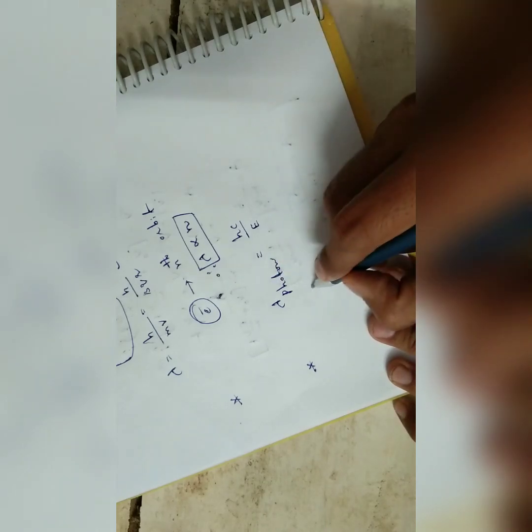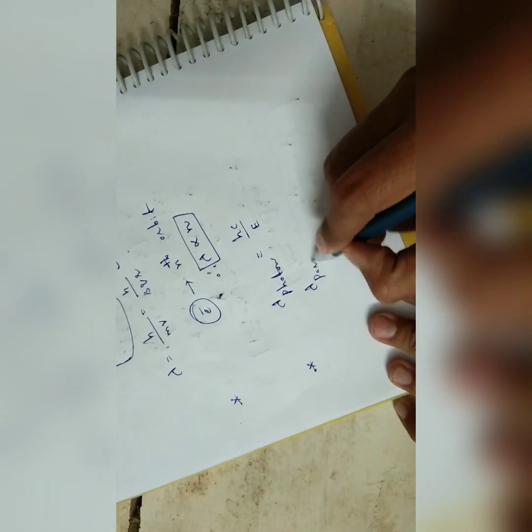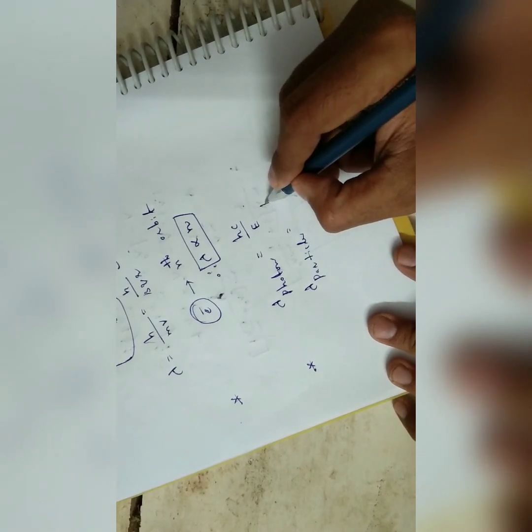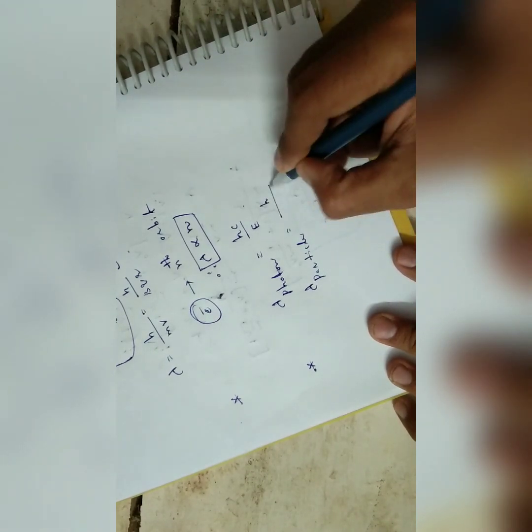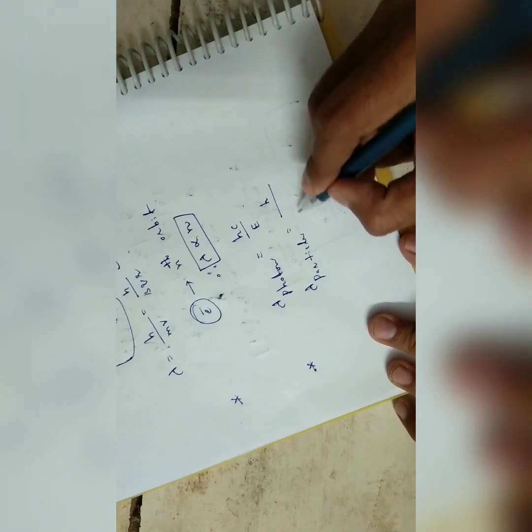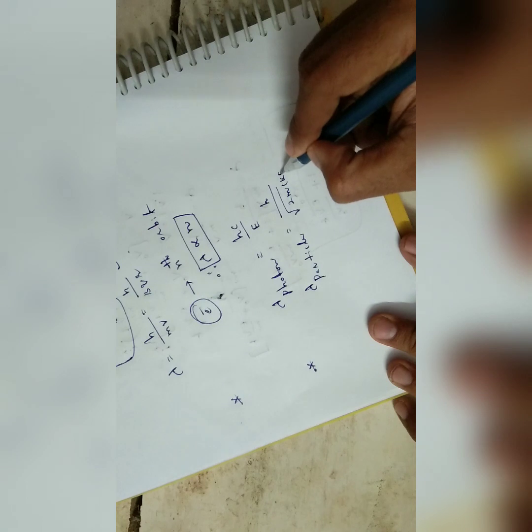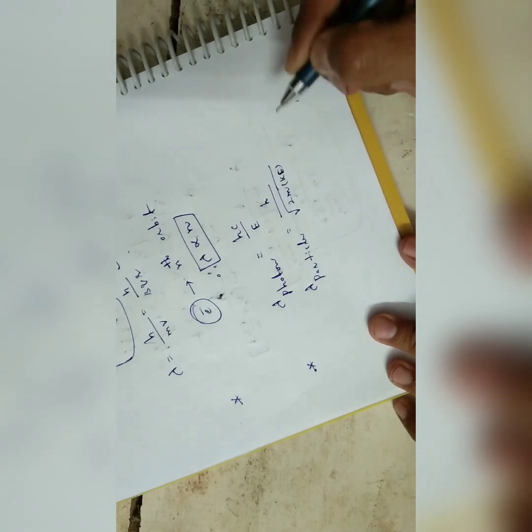And the wavelength of the particle is h by root over 2m into KE.